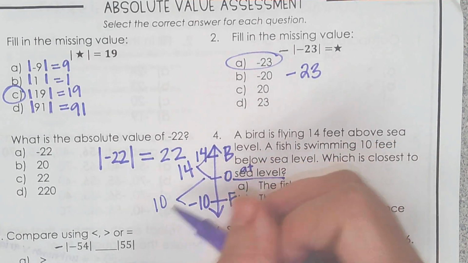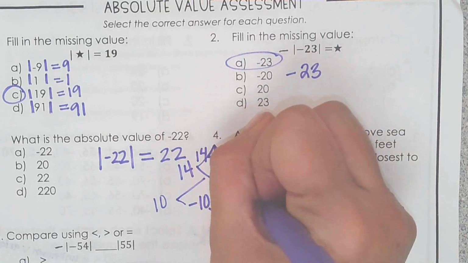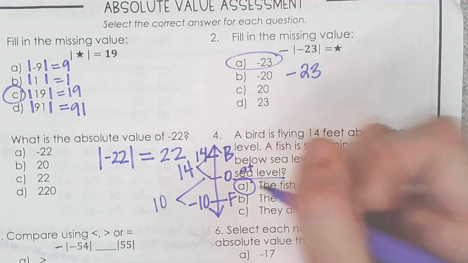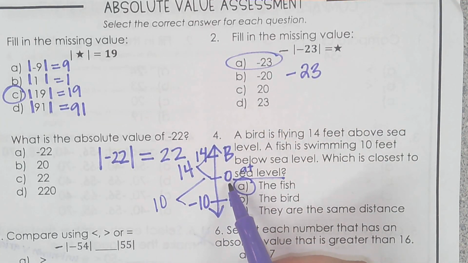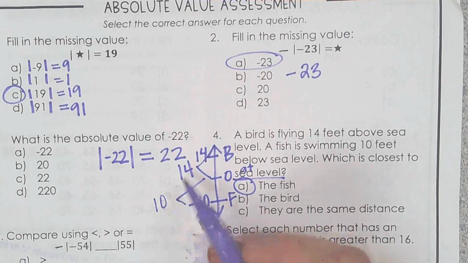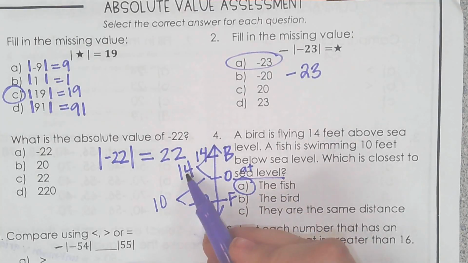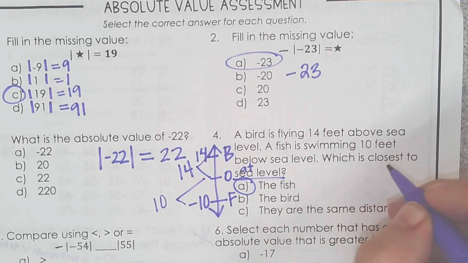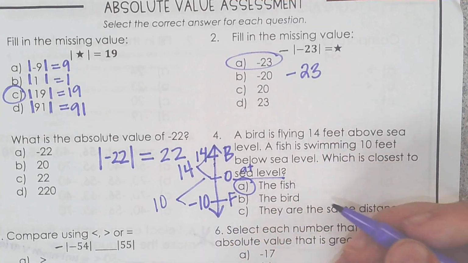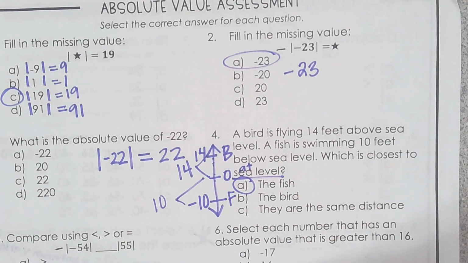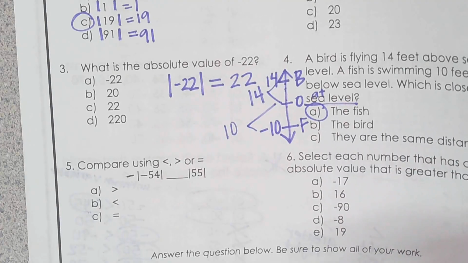The fish. How far away is the bird from the fish? Well, we already know the bird is 14 from 0, and we know the fish is 10 from 0. So from the bird to the fish, what do I have to do? Add them. If you think about how many steps away they are from each other, 14 plus 10 would be 24. You could have a question like that, okay?